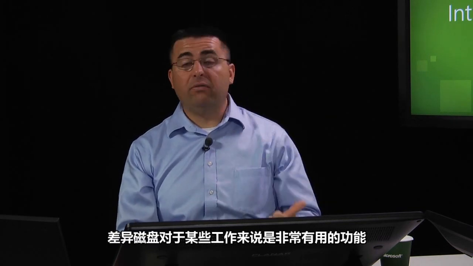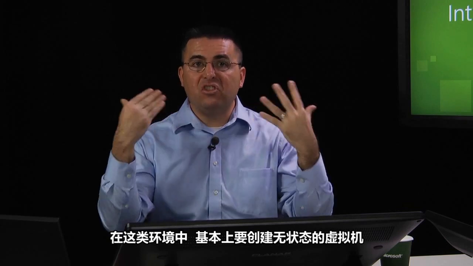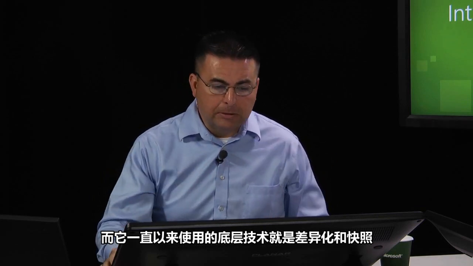Differencing disks are a great feature for things like test dev, where you want to be able to take snapshots at different points in time, going forward, revert back and forth. They can also be great in a VDI type of environment where you're going to be creating stateless virtual machines, where you're going to automatically reset VMs back to another point in time. The underlying technology being used is differencing and snapshots.